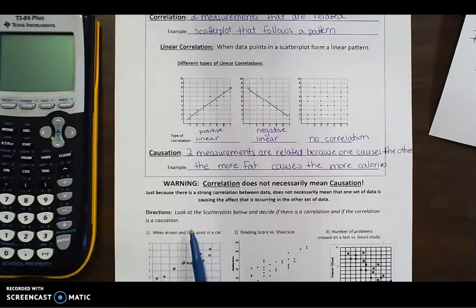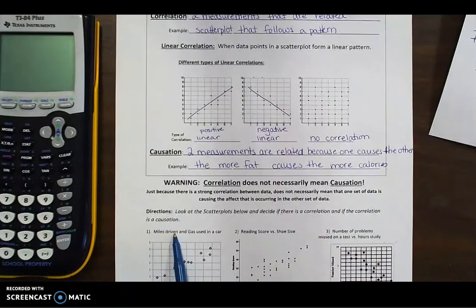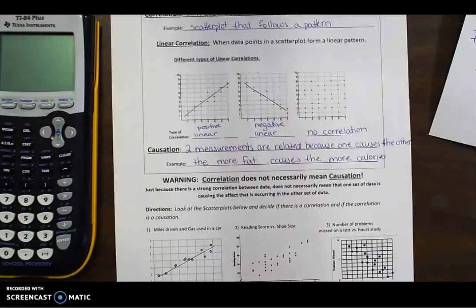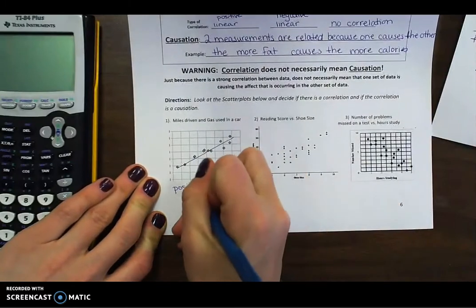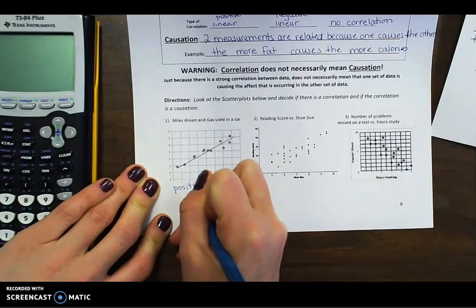So let's look at the scatter plots and decide if there is a correlation and if the correlation is a causation. So number one, miles driven and gas used in the car. So look at the points. Do the points form a pattern? Well, it looks like they form a positive linear correlation. So let's write that down. Positive linear correlation.